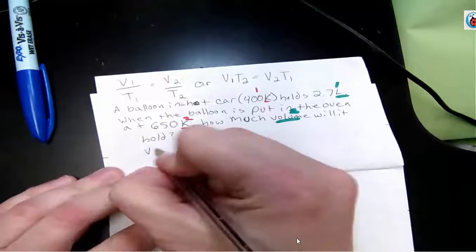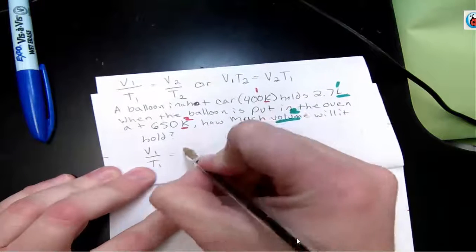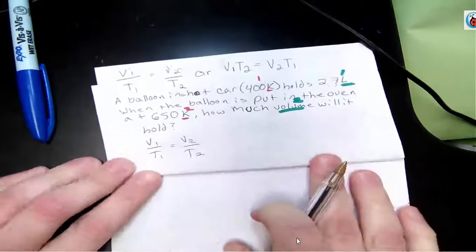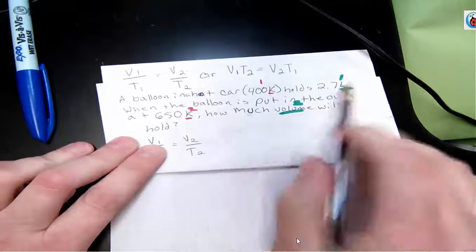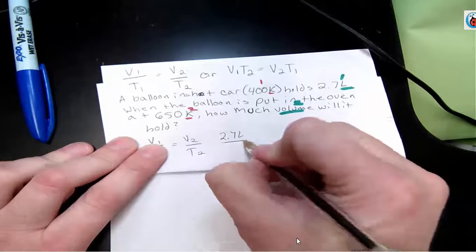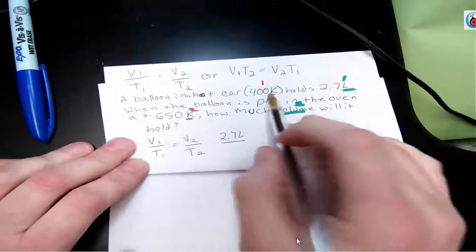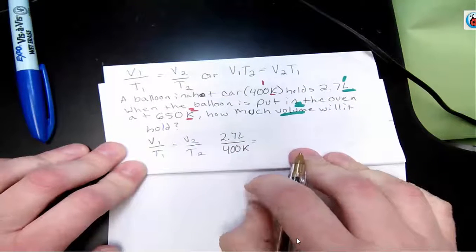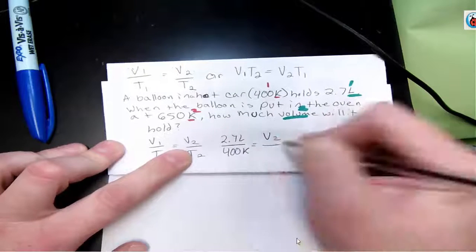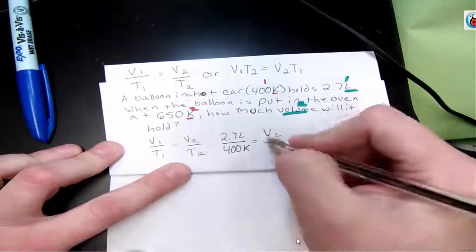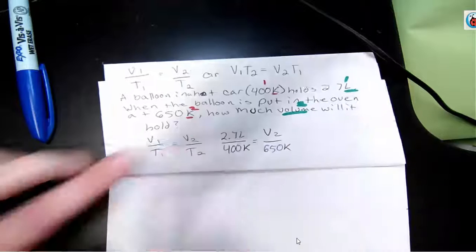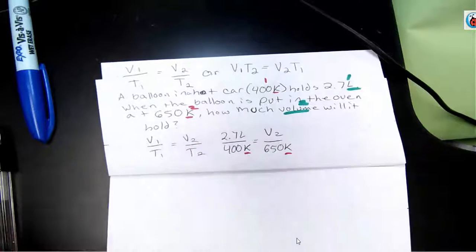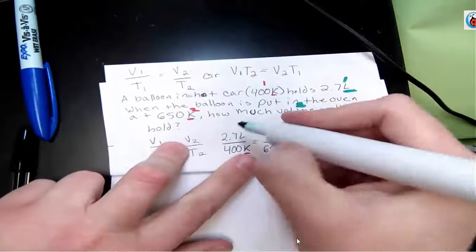So let's go ahead and take a look. We'll solve using this version of the formula first. So we'll go ahead and plug in volume 1, 2.7 liters, divided by temperature 1, 400 Kelvin, equal to volume 2, which we don't know what it is, over temperature 2, the 650 Kelvin. Okay. So again, it might be helpful to just color code your units to help you pay attention to that.